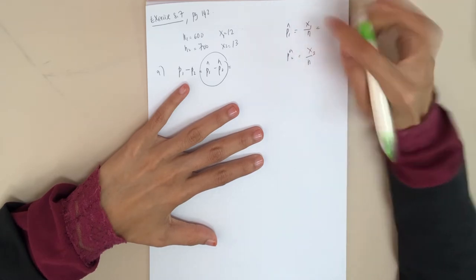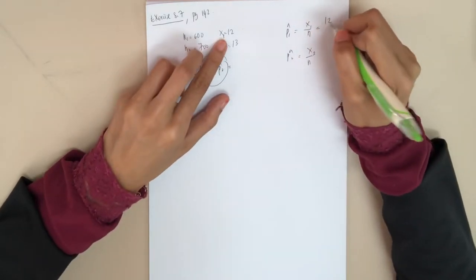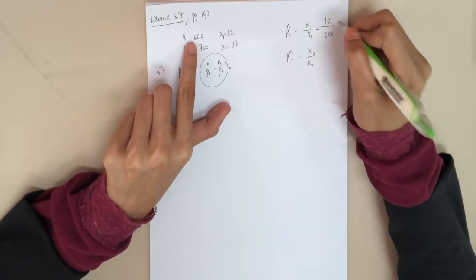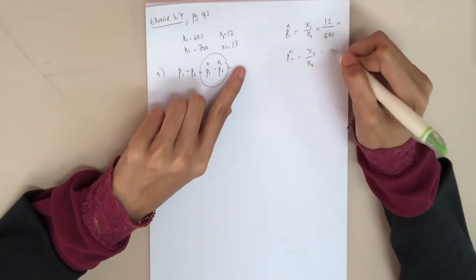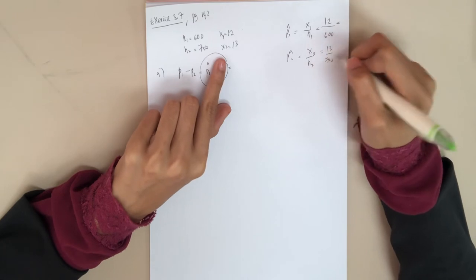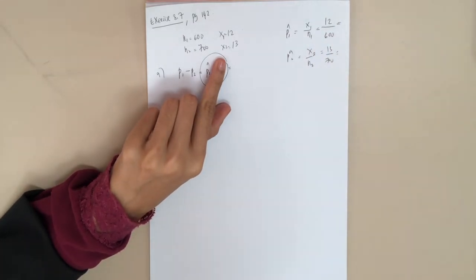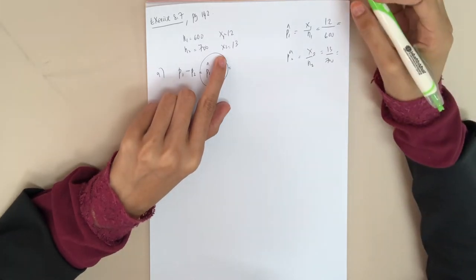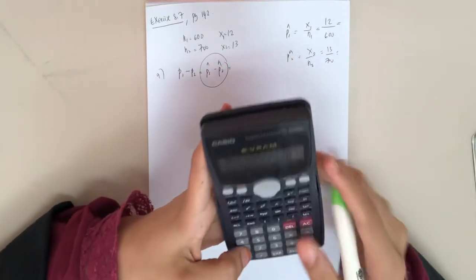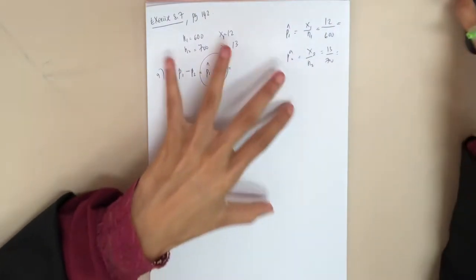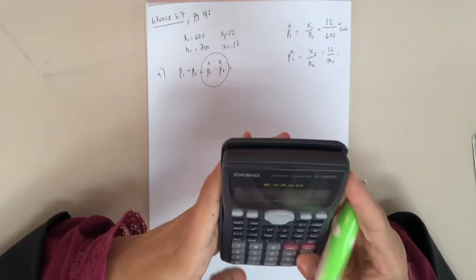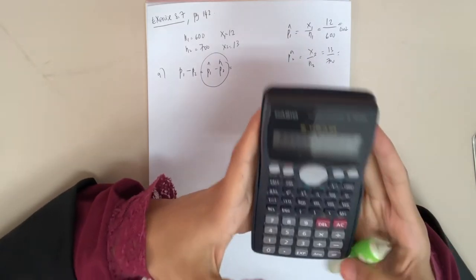What is your X1 just now? 12. What is the total n1? It's 600. Then you do the same thing for P2 hat, so 13 over 700. Therefore, you should get 12 divided by 600, which is 0.02, and then 13 over 700.